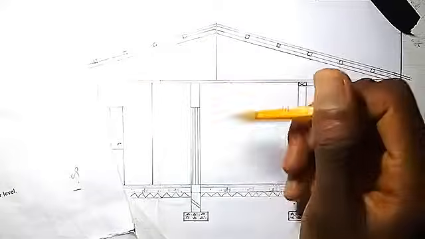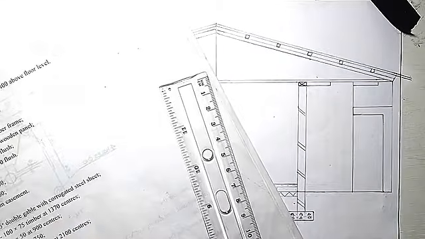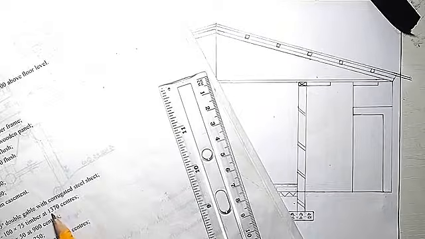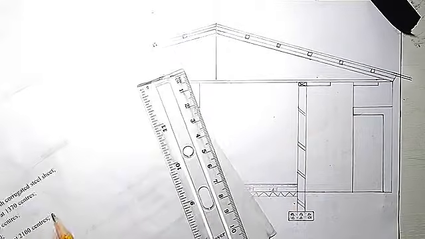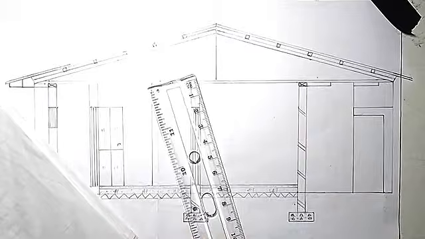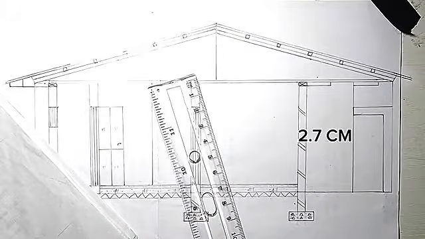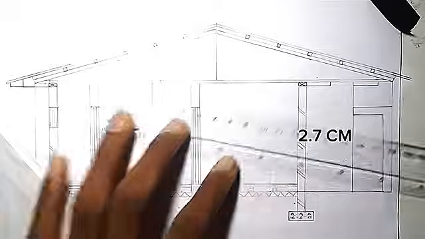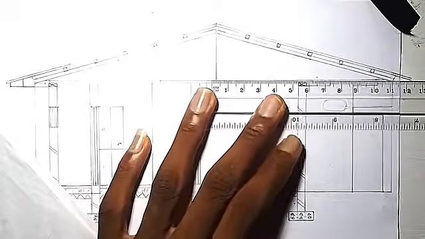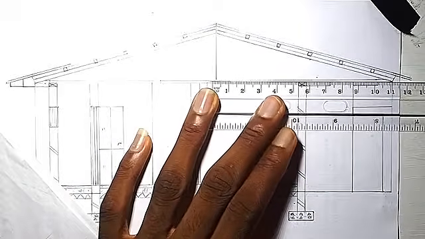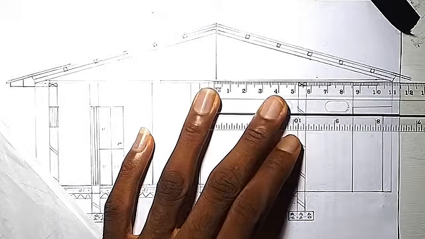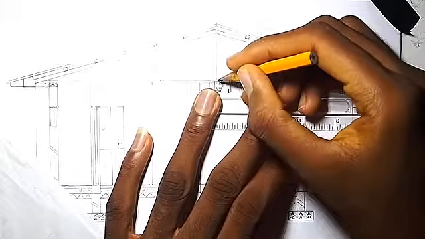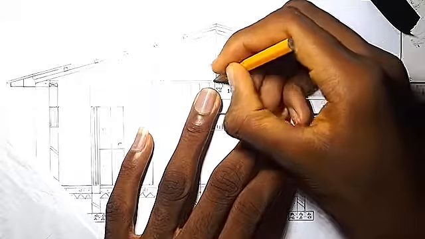At this one, they said 1370 centers. So it's at 1370 centers. That's what we are using. 1370 divided by 50 is giving us 2.7 cm. So we first mark our king post 0.2, which is the width of the king post. So from here we mark 0.1 here and 0.1 here. That gives us 0.2 as the width.